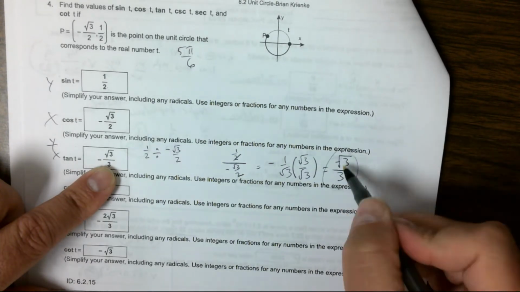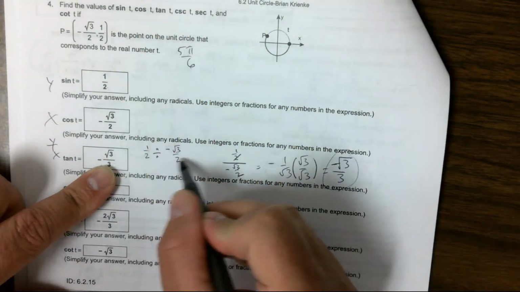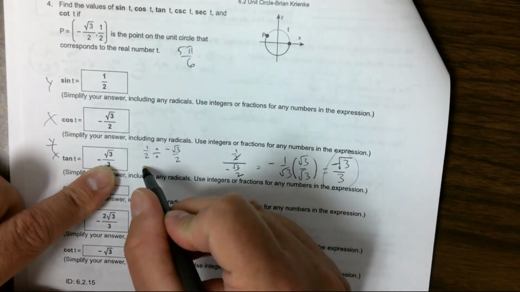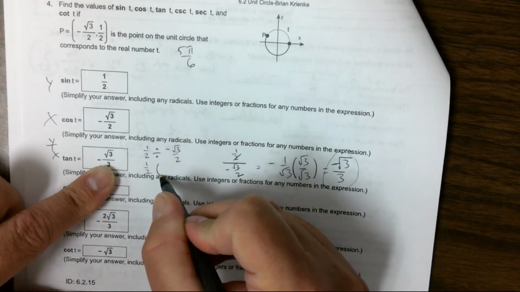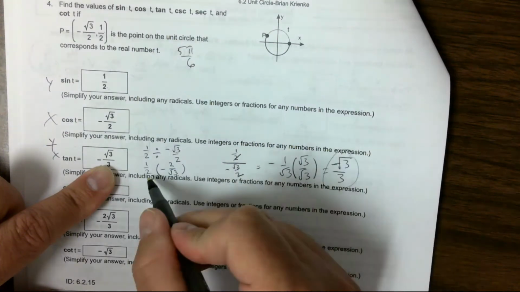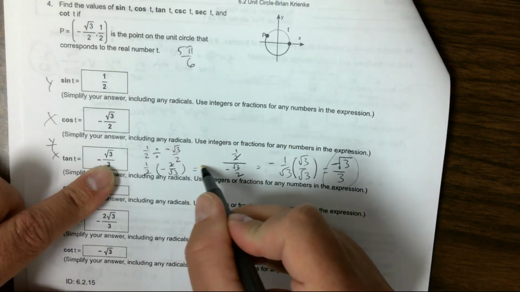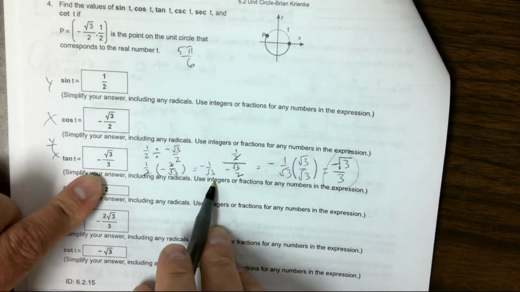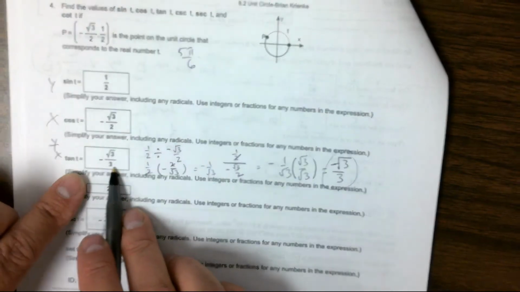That's my preferable method. Some people may want to have it horizontal division, and so you change your division to multiplication and flip it. This works pretty nicely also, where you see your 2's cancel and you get negative 1 over square root of 3. And then you have to rationalize it like we did here and turn it into this.